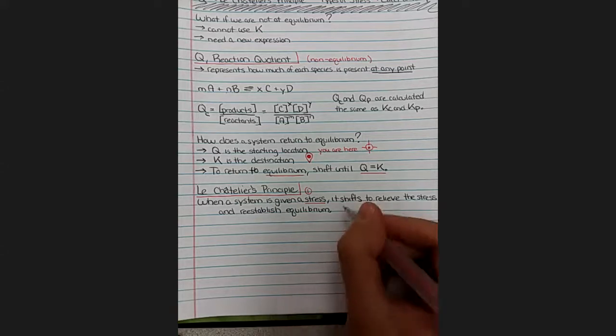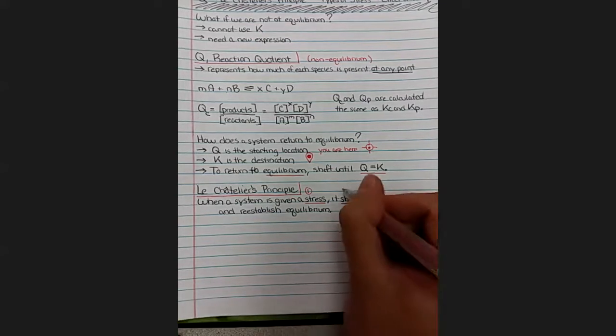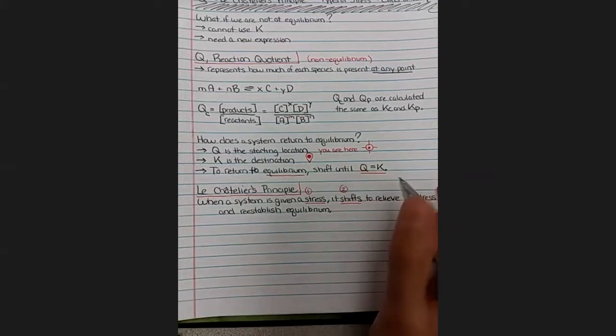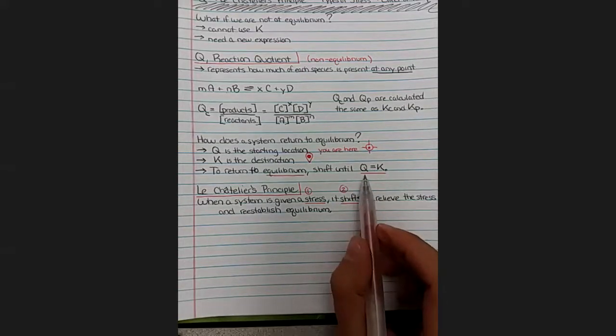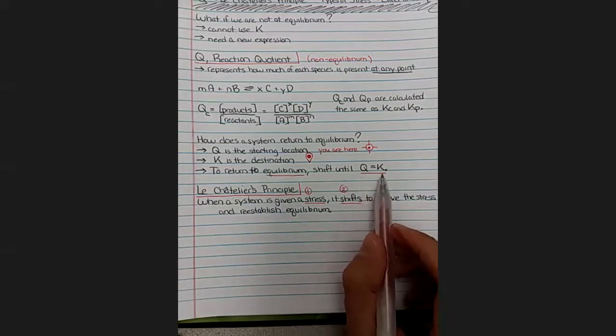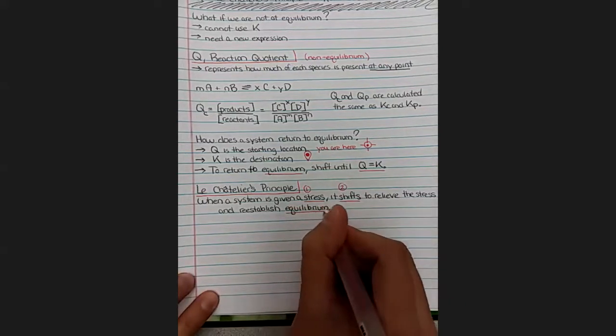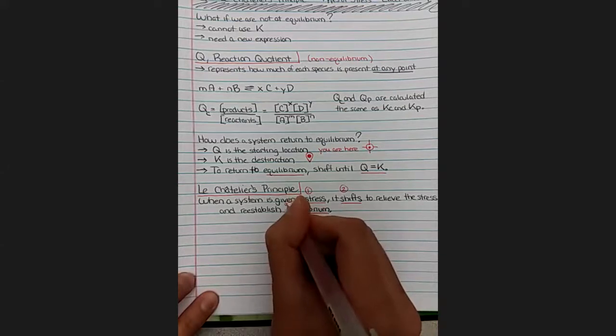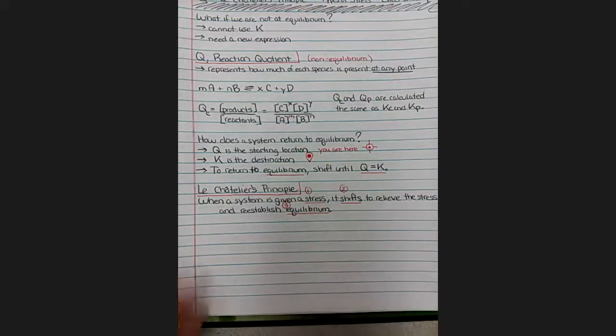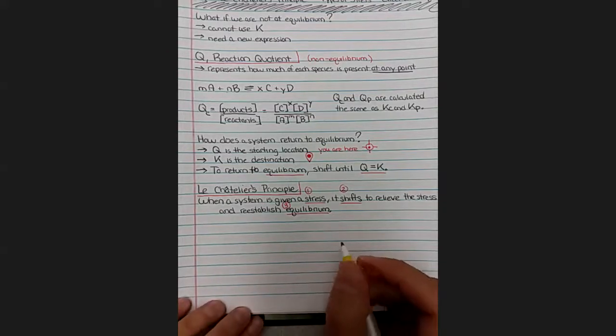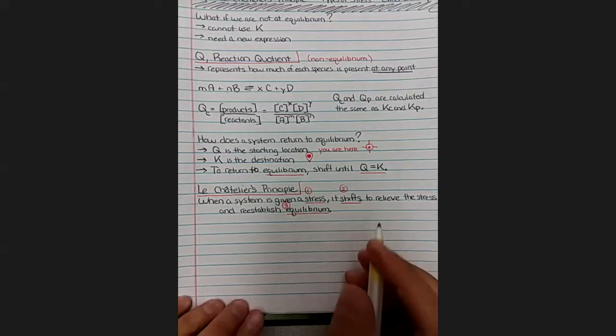It moves our current location to somewhere else on the map. When this happens, the system will shift, step 2. It changes itself to move Q back to its destination, back towards K. And when Q equals K, that's step 3. We've reached the equilibrium. So I like to try and describe what this shift looks like using a balance beam.